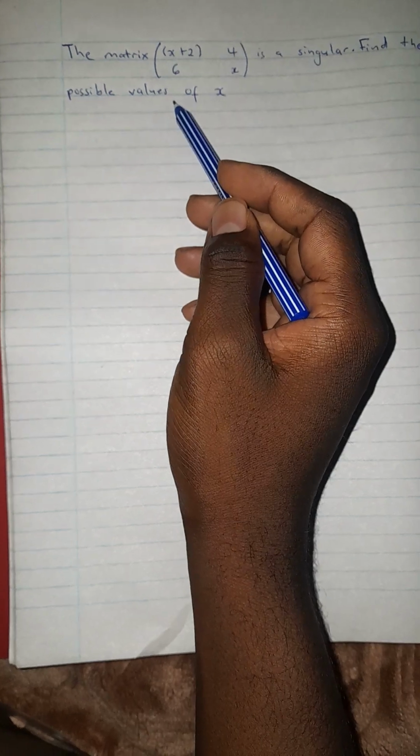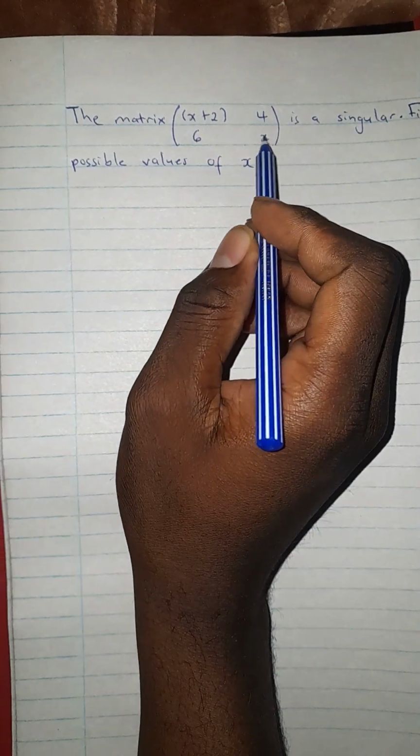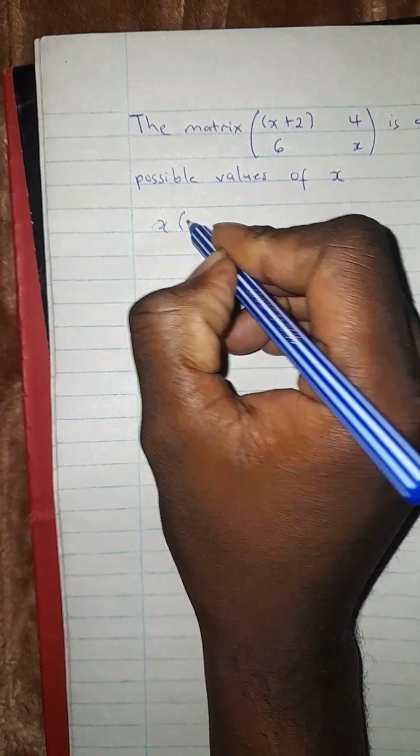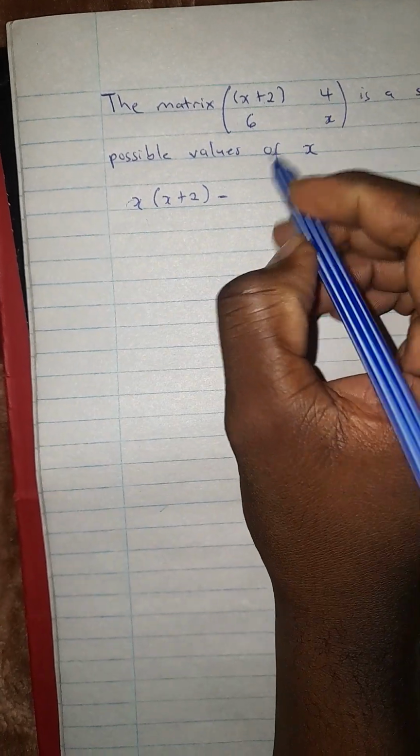So to find the value of x, you have to calculate like you are finding the determinant. If you are finding the determinant, you already know that we cross multiply this one and this one, then we subtract, we put a negative sign, then we multiply this into this, and it will be equal to 0. Let me do it right here. So it's x times this whole thing in bracket, that is x plus 2, then I'll put my negative sign, then I say 6 times 4, which is equal to 0.